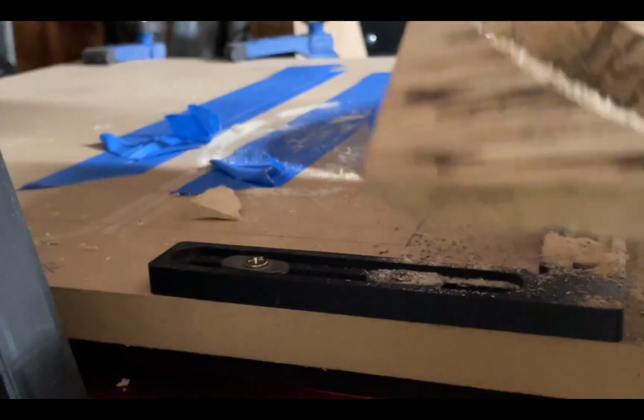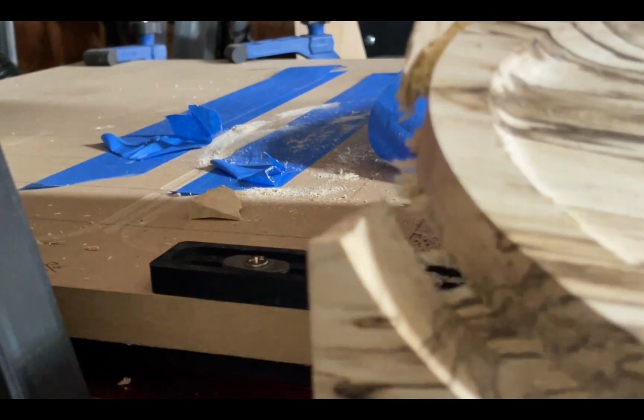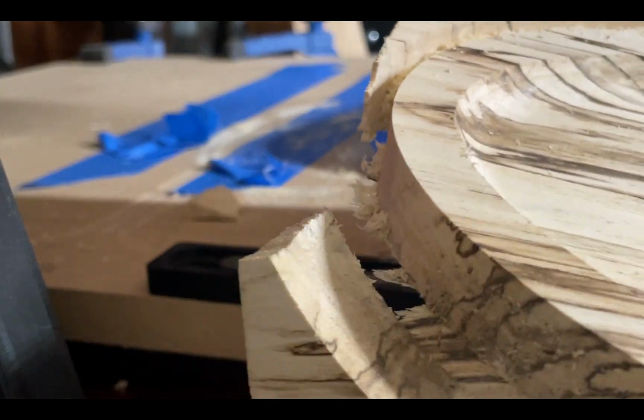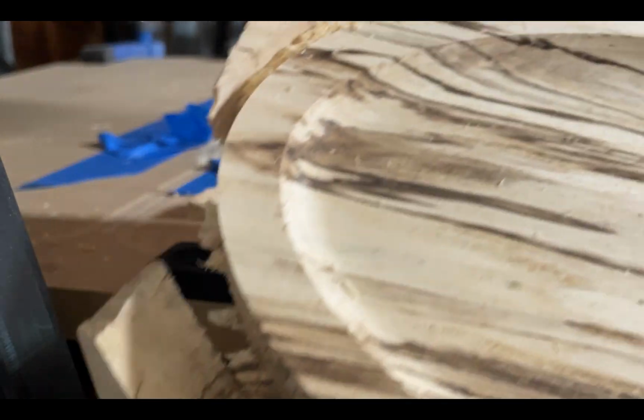All right, you can see we've got a pretty nice cut here. It's almost cut all the way through, which is nice. Just a little cleanup to do. But this spalted maple is going to make a really pretty tray.